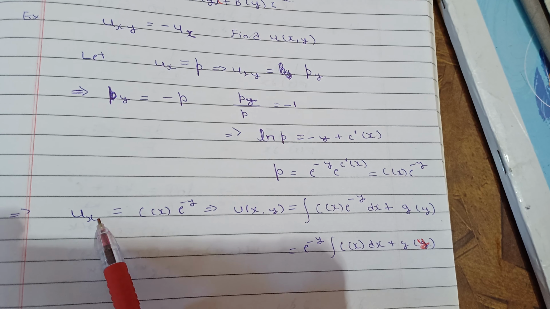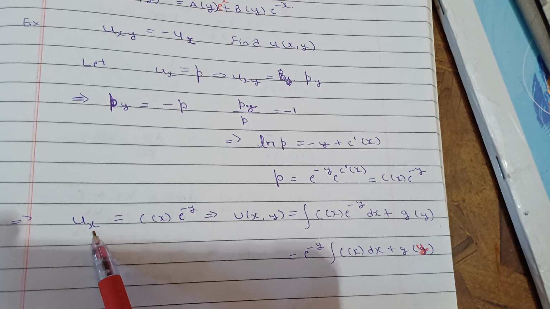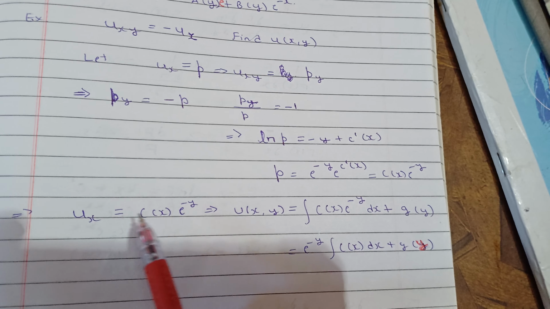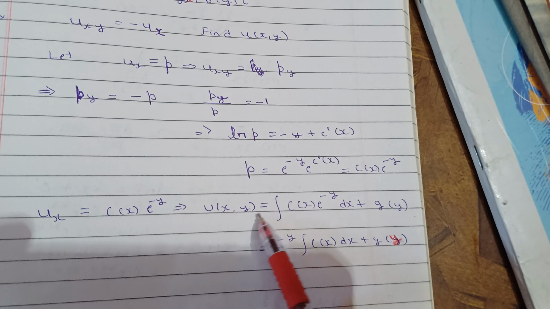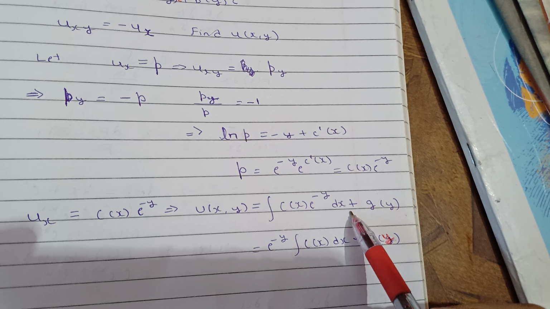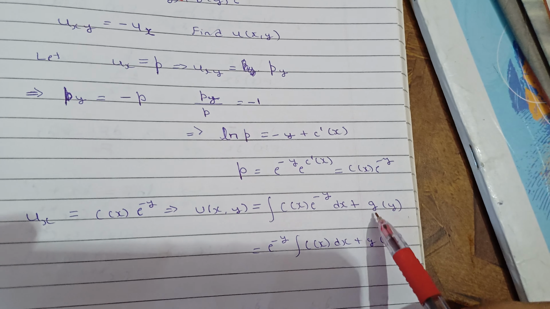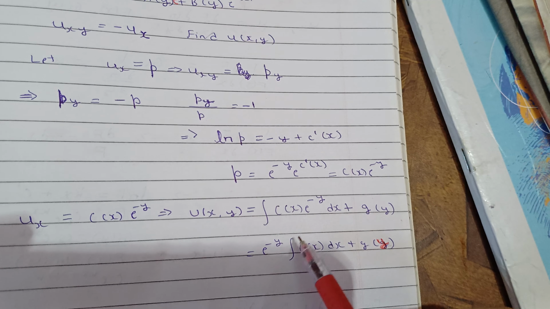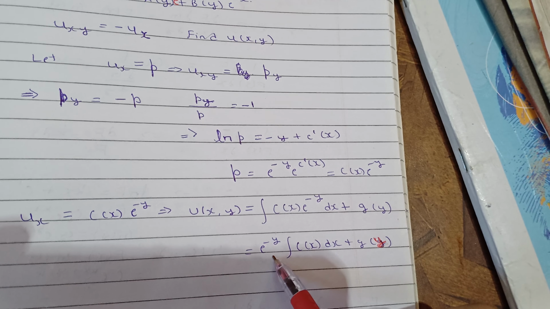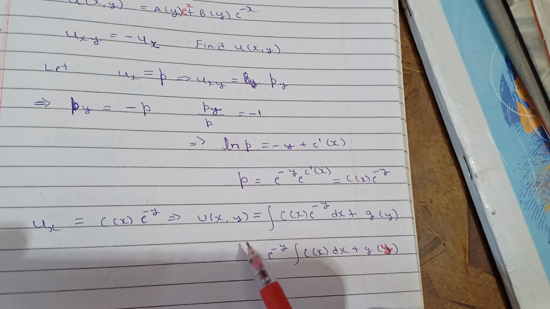Now we can find the value of u by just integrating this complete expression with respect to x, because this is the differential of u with respect to x. So taking the integration will give you u. So this is your u_x. Now taking the integration will give you u_xy equal to integral dx, and there is some constant which is depending on y, because this whole term is depending on x. So you can take some constant term that is a function of y. So now the integration will give you, e to the minus y will be constant, take this outside, and the integral of c of x dx plus g of y. So this will be your u_xy.